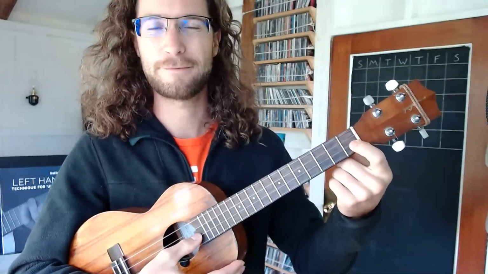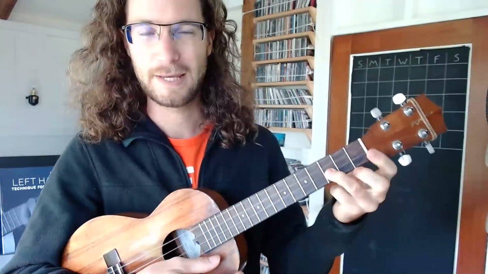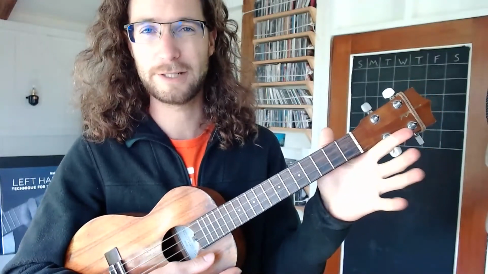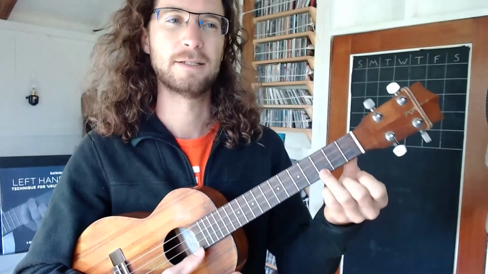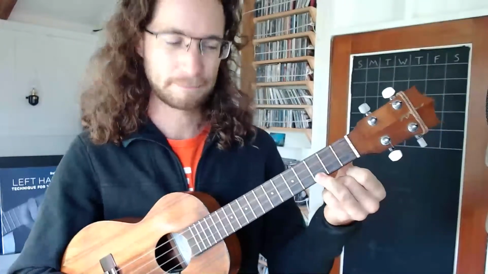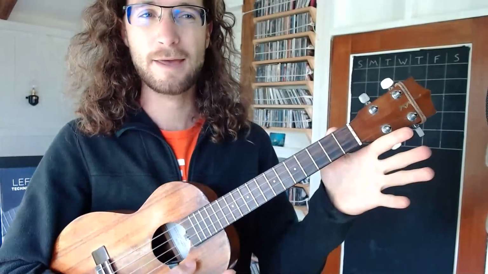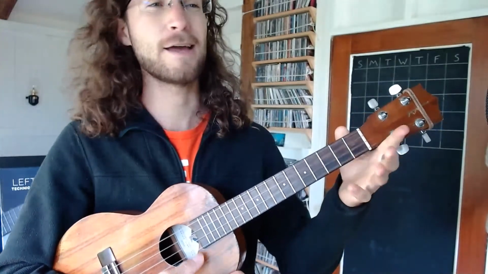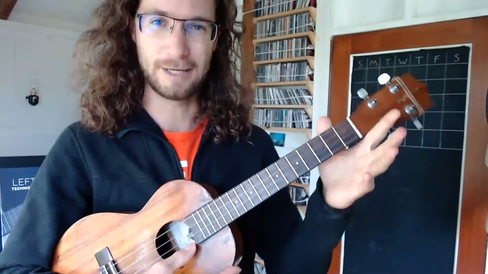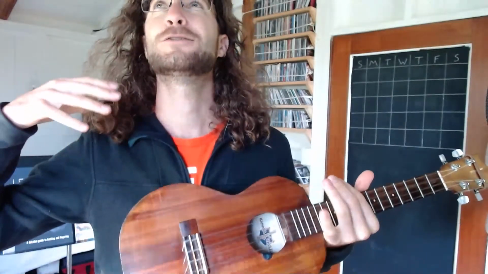And then you play F on the 1st fret. And then G on the 3rd fret. And then A, bottom string, open. 2nd fret is going to be B. And then 3rd fret is C. So E, F, G, A, B, C. C, B, A, G, F, E. Moving backwards.